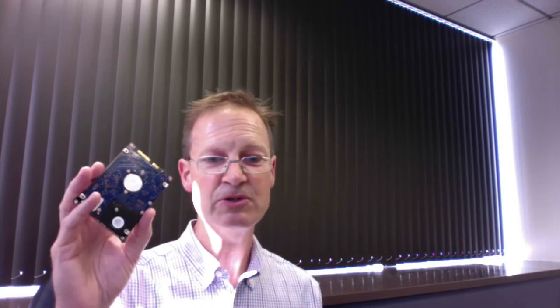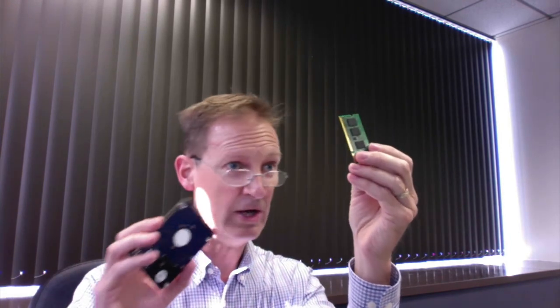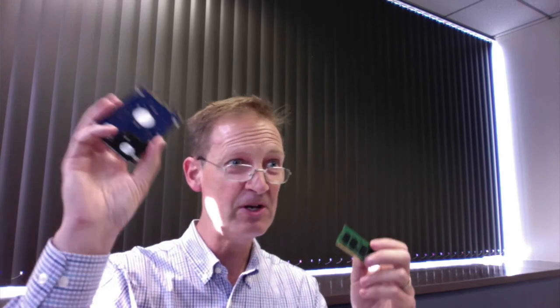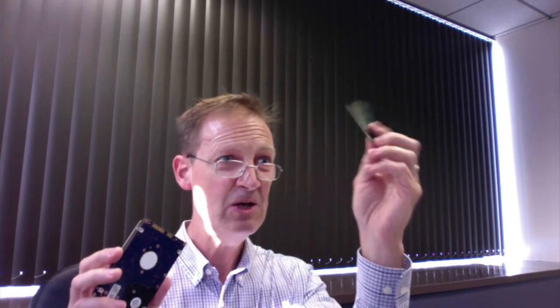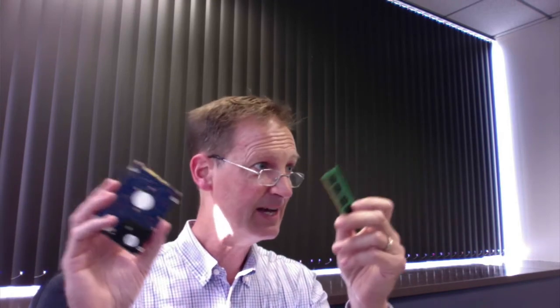And so computers use both hard drives to store your files and applications permanently, and they use this memory area to hold it while you're working on it. If you open up a program to work on it, it gets read from the hard drive into memory where the access times are thousands of times faster. Okay. Any questions on that?